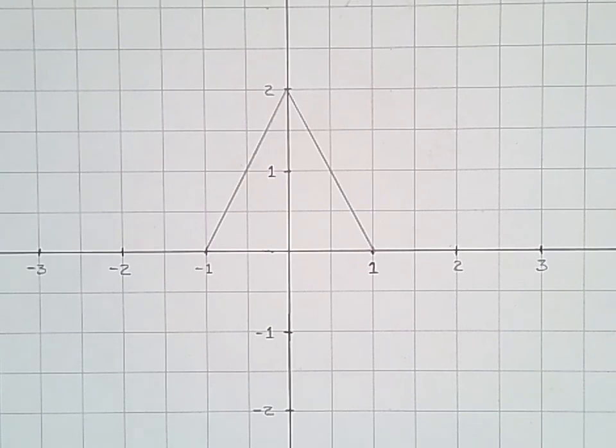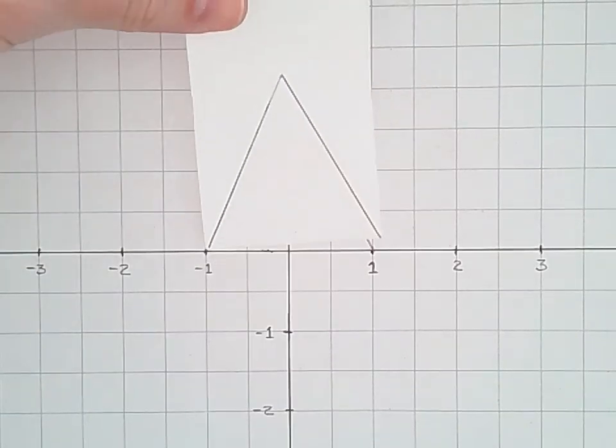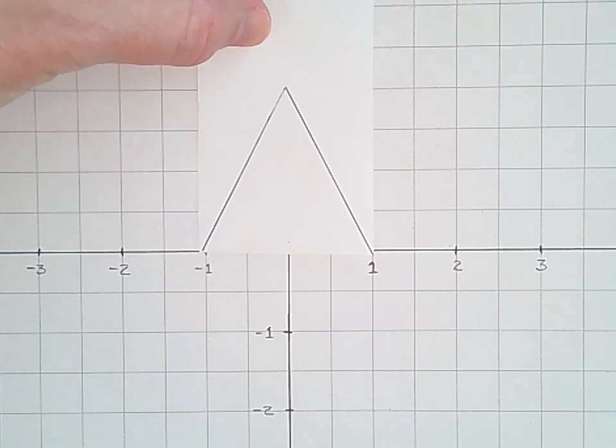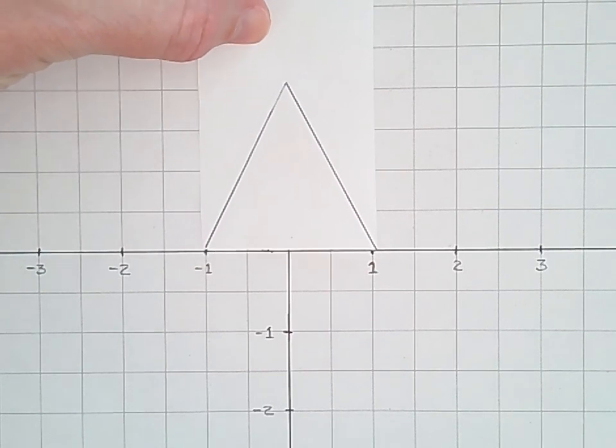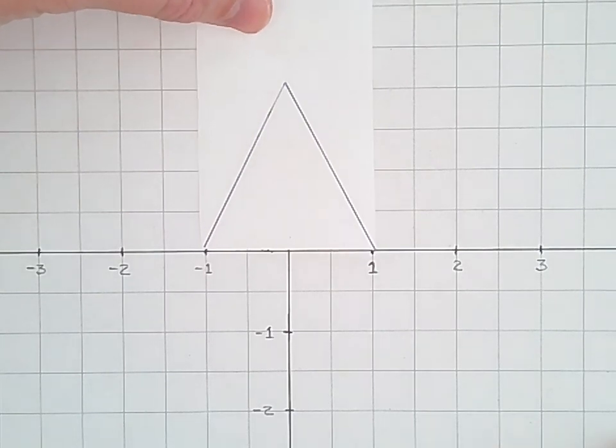So what I have here is just a graph of a function which is just a triangular pulse, a very simple function. And what I'm going to do is apply a translation or a time shift to it. And just to make this a little bit easier to animate, I'm just going to take this other piece of paper and put it over top of the first one, and it essentially has the same graph plotted on it.